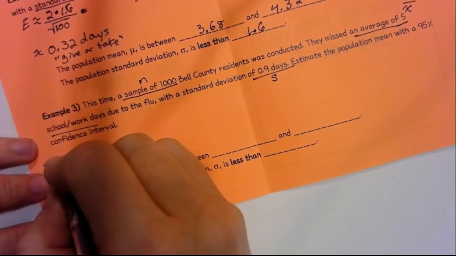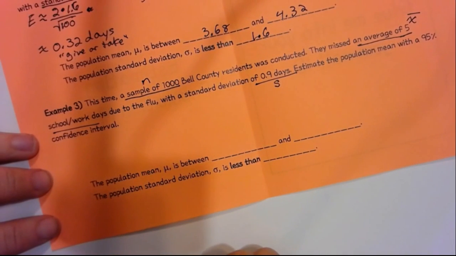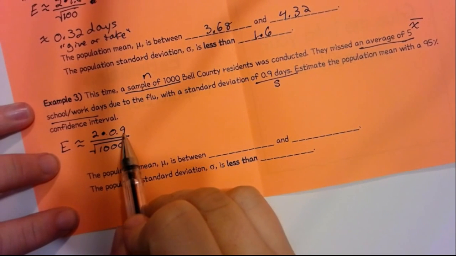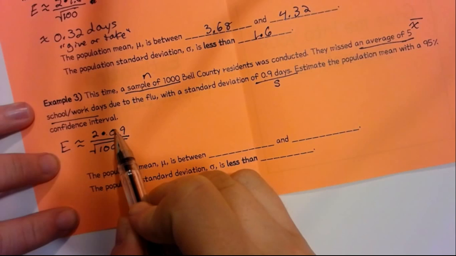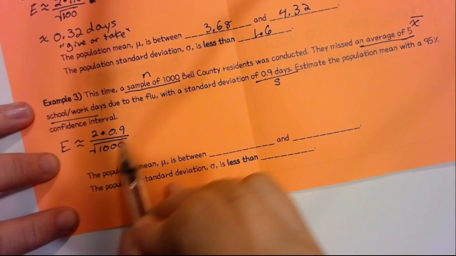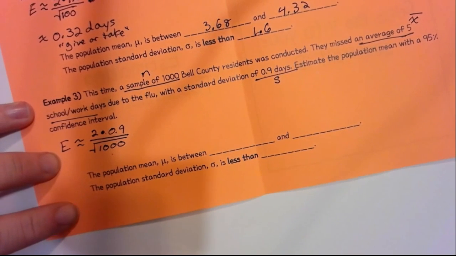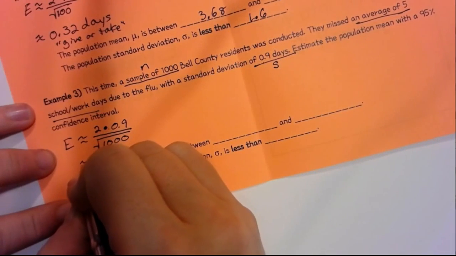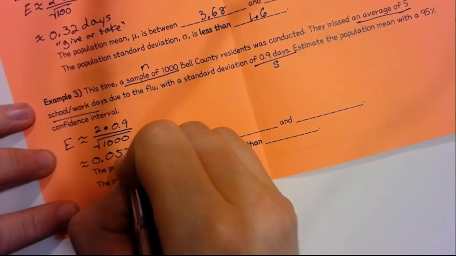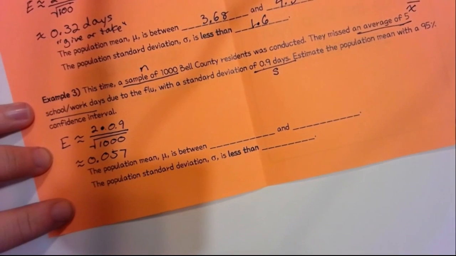Let's plug that in the formula. See if you know which formula is correct. Hopefully that's the formula you chose. 2 times the standard deviation divided by the square root of the number of people you surveyed. And then for this you get, we're going to go ahead and round it to 0.057.